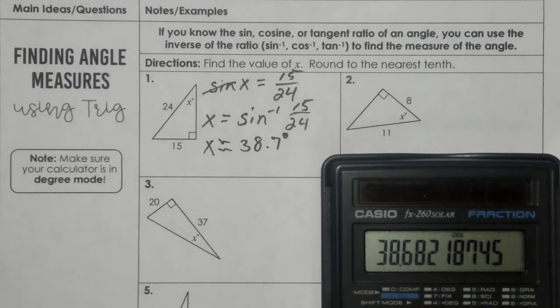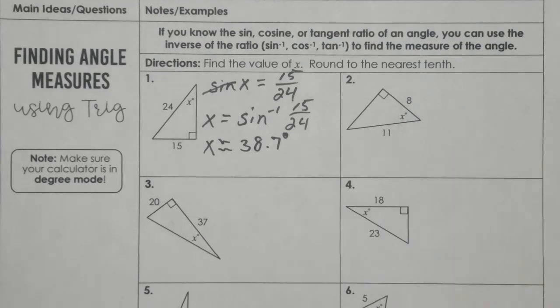Okay, so it's kind of like the opposite of what we did in lesson 8.2. Now you can see here I just rounded to the tenths place. In my calculator I had 38.682 and so on. I just rounded that to something more manageable. Alright, let's look at number 2.